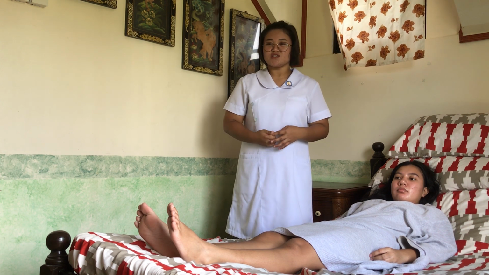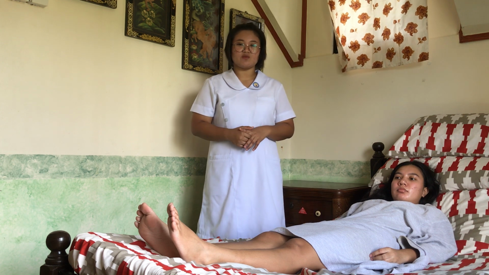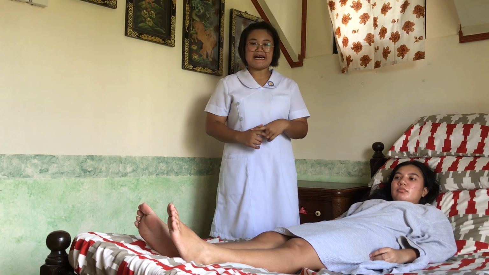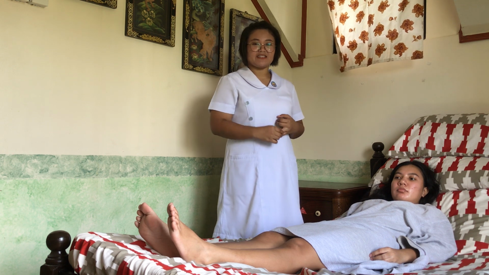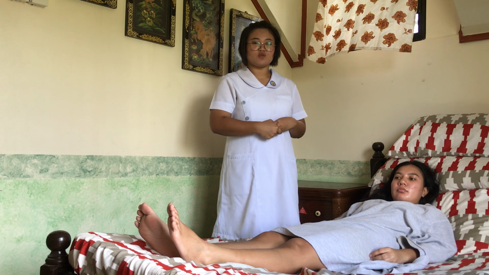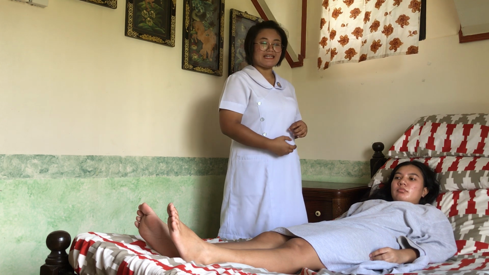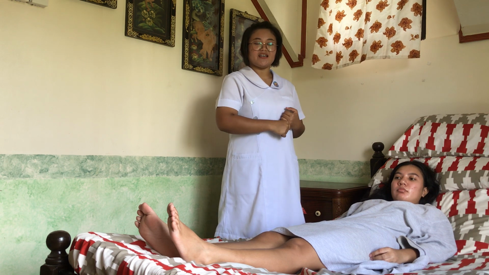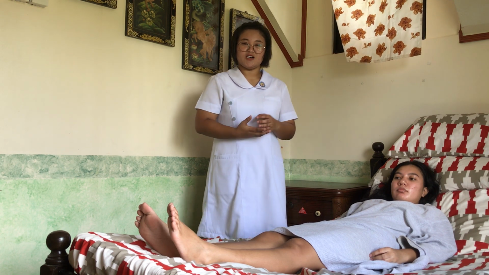For the assessment, the first thing that we need to do is to identify the client. We can do that by asking their name, checking their tags, or asking their relative. Next is to explain to the client the procedure that we're going to do so that they are aware of everything.